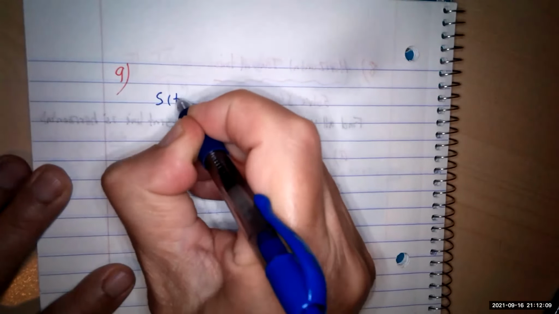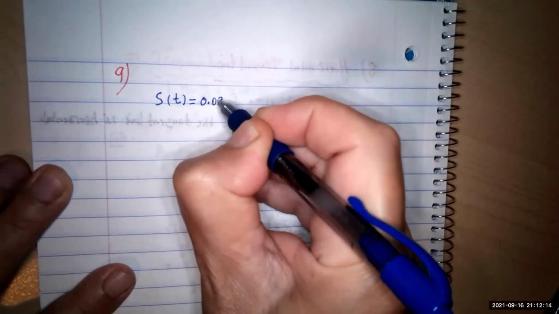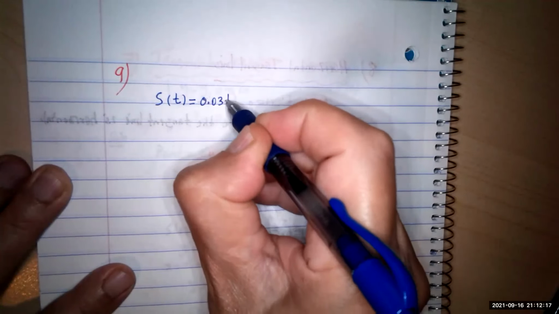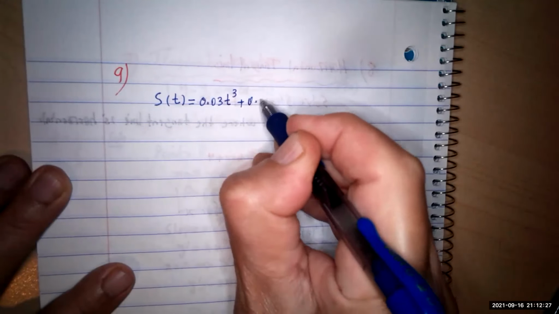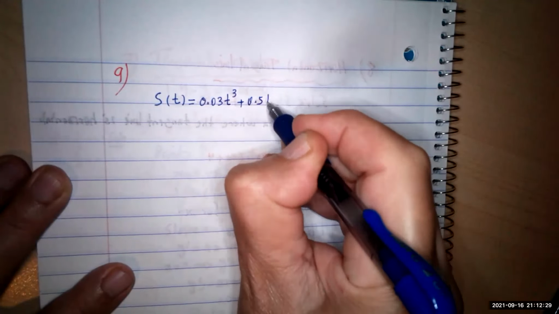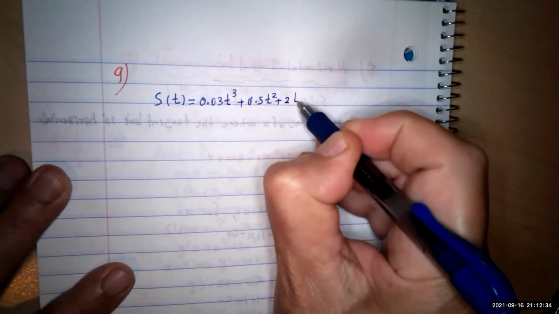So what's number 9? You see a company's total sales in millions of dollars, it's given to you. See S of T, a sales function. You have to be patient, you may have some decimal numbers, so don't miss it. S of T is 0.03 T cubed plus 0.5 T squared plus 2T plus 3.